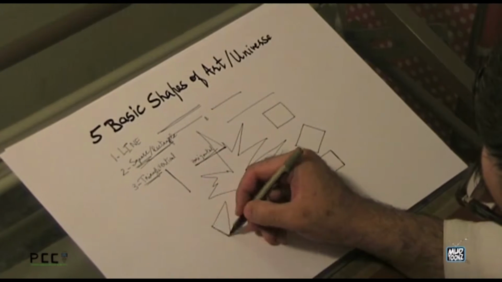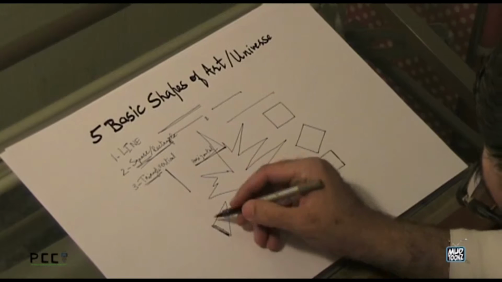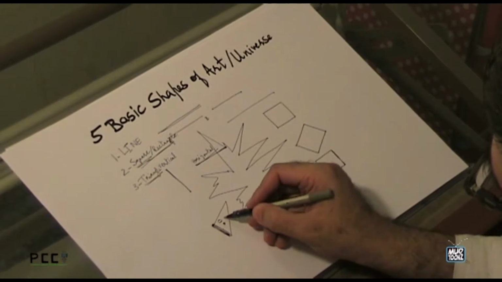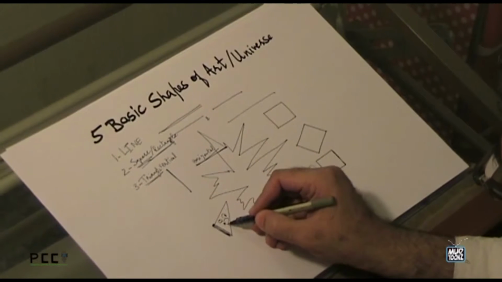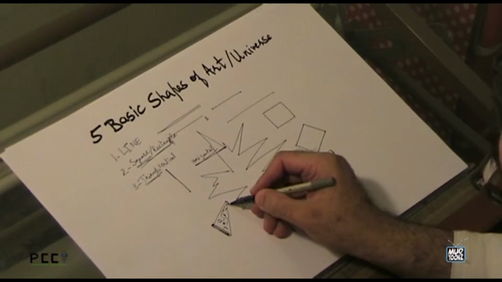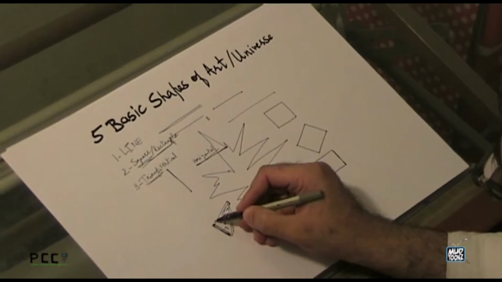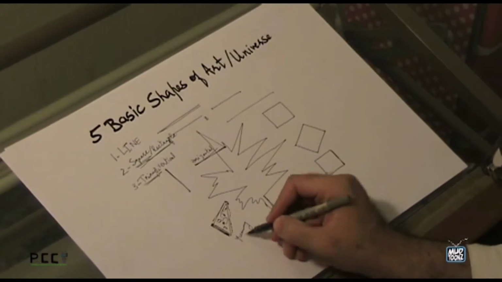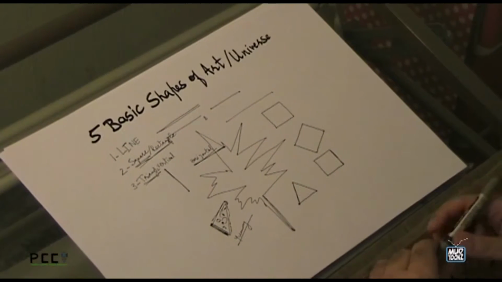And I know everybody loves pizza, so let's draw pizza with some anchovies and some mushrooms and some chilies and lots of smoldering cheese, yummy. So triangle is pizza.